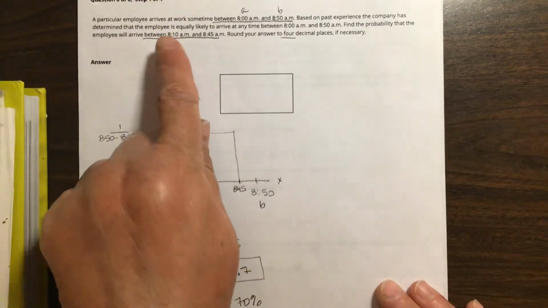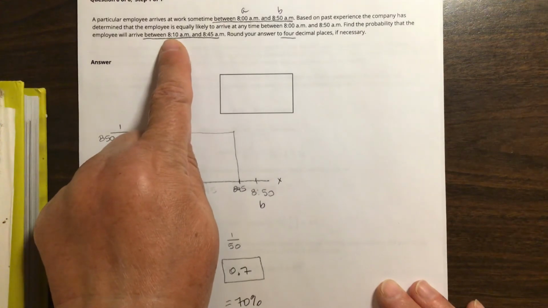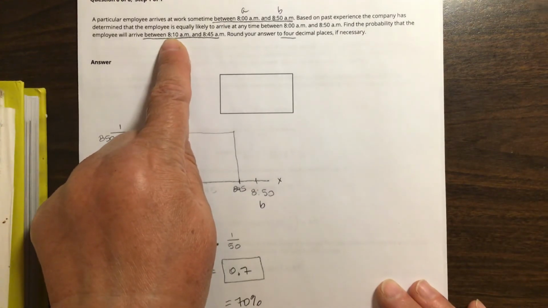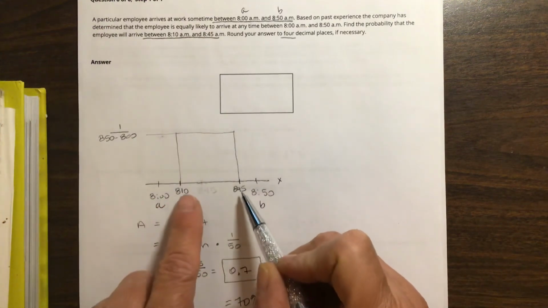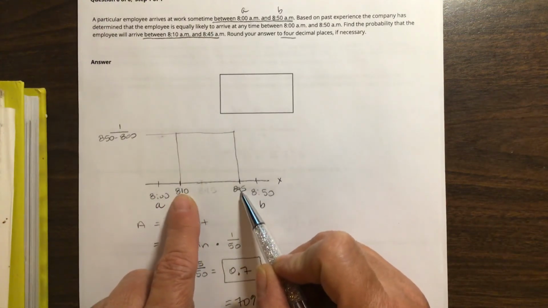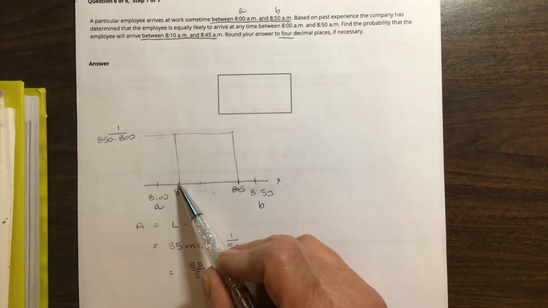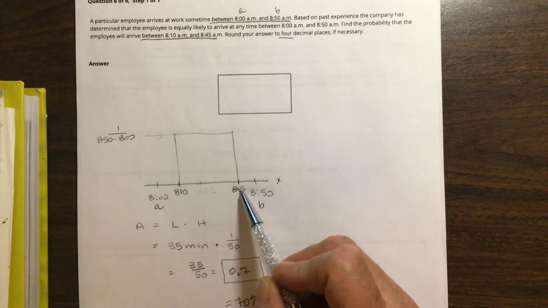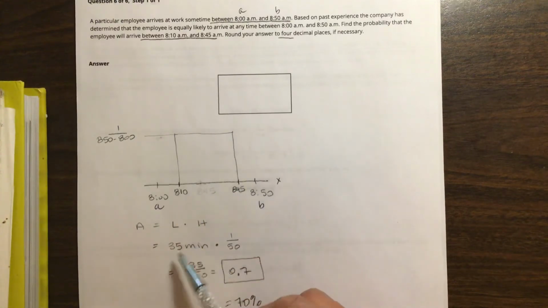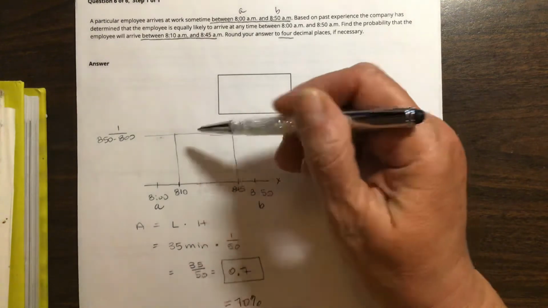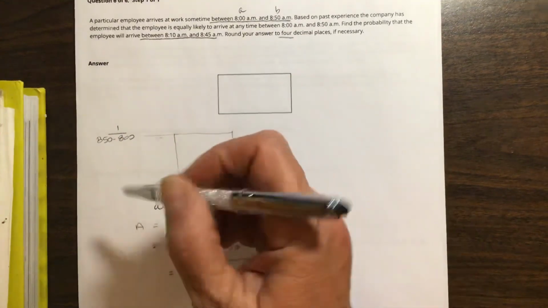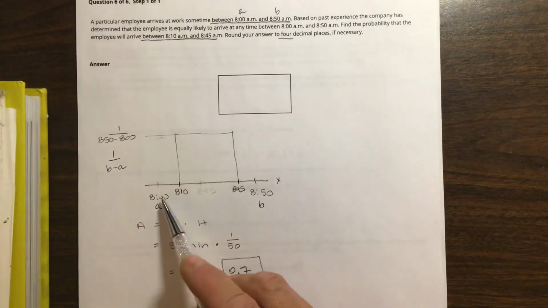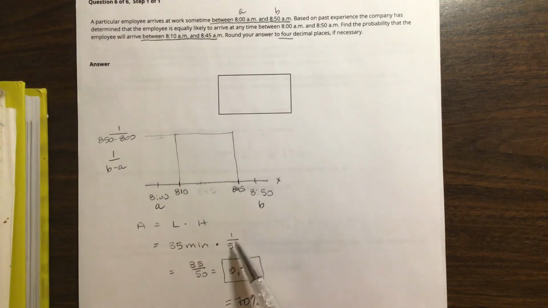Okay, and then in your probability it says what's the probability of the employee arriving in between 8:10 and 8:45. So you're also going to need to put those on the x-axis. So then we're needing to know our length, which is 45 minutes minus 10. So our length is 35 minutes. And the width is still the formula, 1 over B minus A. So B minus A is 50 minutes. So it's just 35 times the 1 over 50, and we get the decimal equivalent of that.